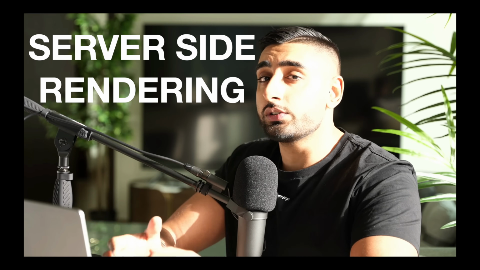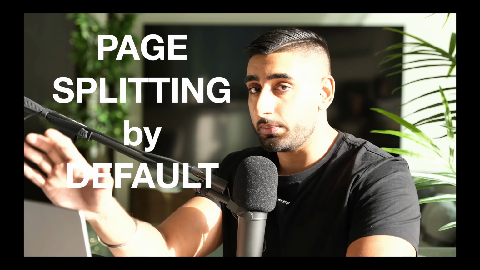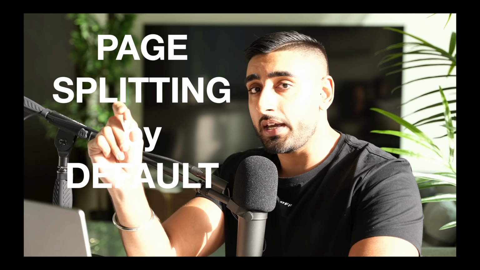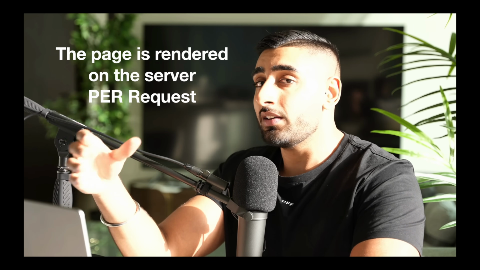This is where Next.js comes in. It introduces a technique called server-side rendering. What happens here is when a user visits the web page, that individual page is going to get built. And notice I said the individual page, as Next.js does page splitting by default. So that one page is going to get pre-built on a really fast server such as Vercel. When we deploy to Vercel, this is how it works.